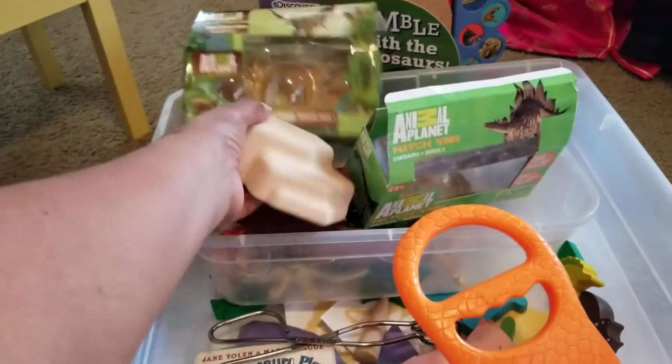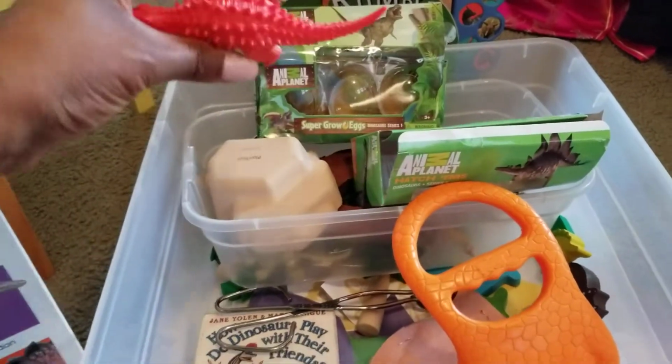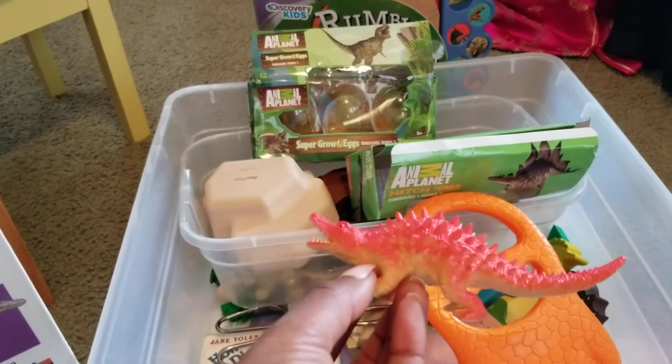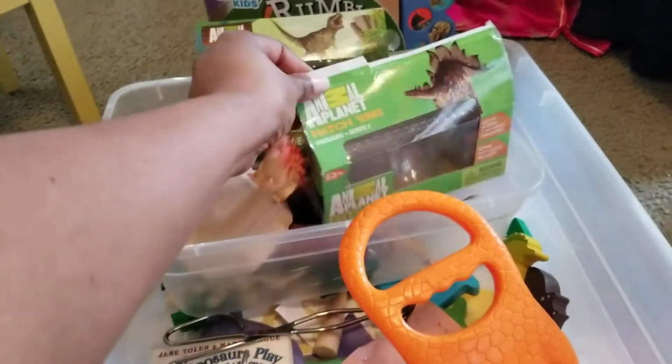And then I have different rocks. I have a whole thing where I set up a whole dinosaur area, and the children can play with the dinosaurs and create a whole scene from the dinosaurs.